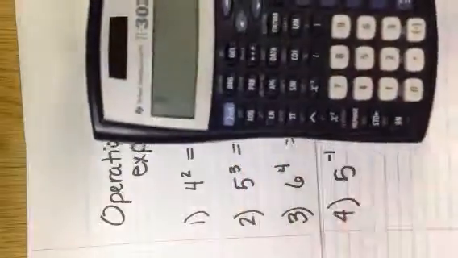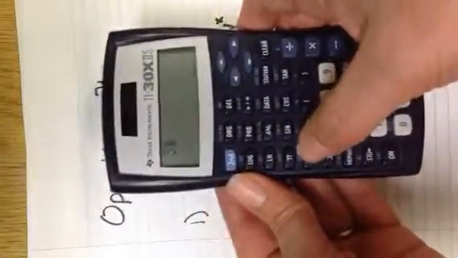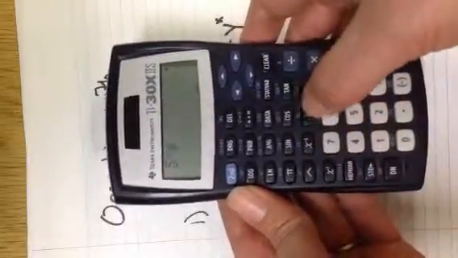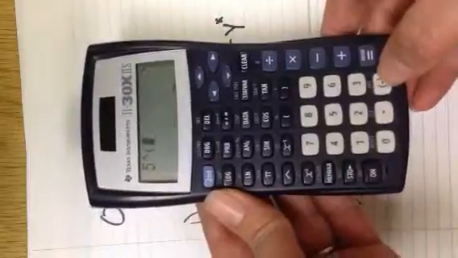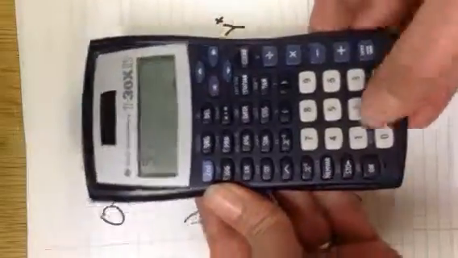So I'm going to clear out my calculator, and I have 5 to the power of -1. 5, and I'm going to raise it to the power, and then I have to use a grouping. I'm going to put a parenthesis there and input my -1.